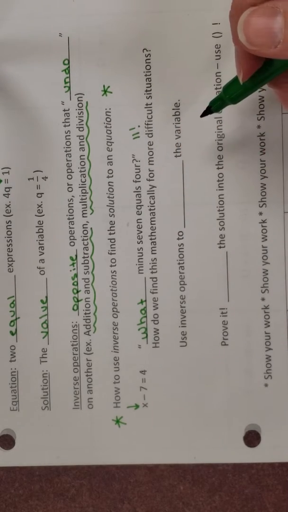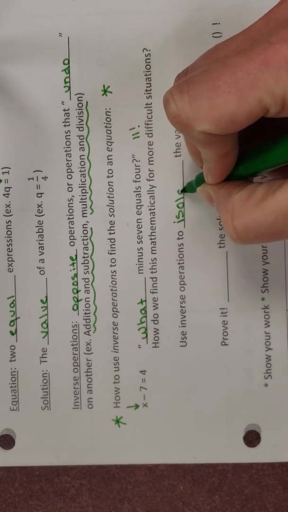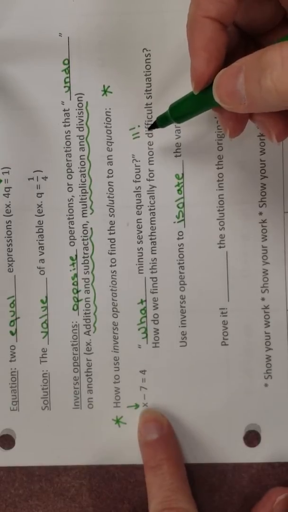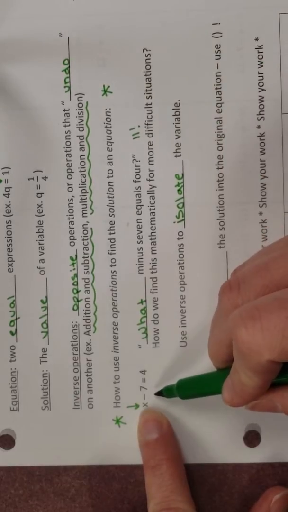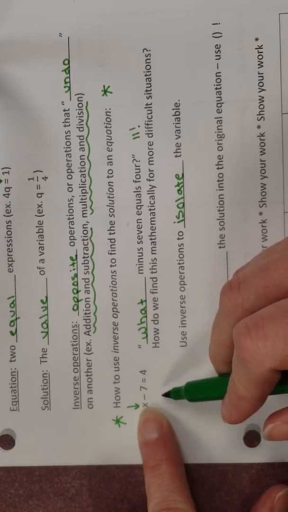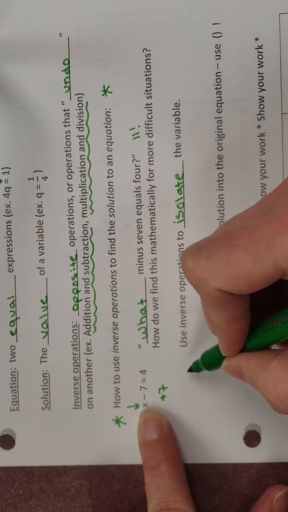So we are going to do this by using inverse operations to isolate the variable, to get it alone. So we want this x to be alone. It is being paired up, though, with a negative 7. What is the inverse or the opposite of negative 7? Positive 7. Negative 7 and positive 7 zero out.